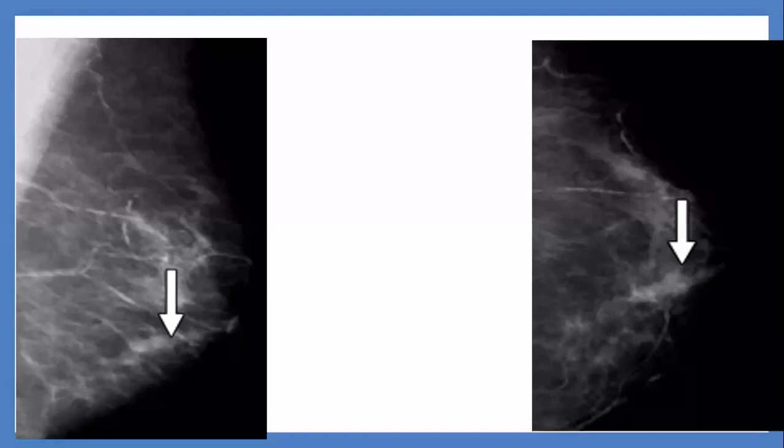Duct, yeah. Can you see more than this opacity? Can you see more ducts? Yes, but this is seen only in the CC view in the outer side. Also, there is another tubular opacity in the outer quadrant.